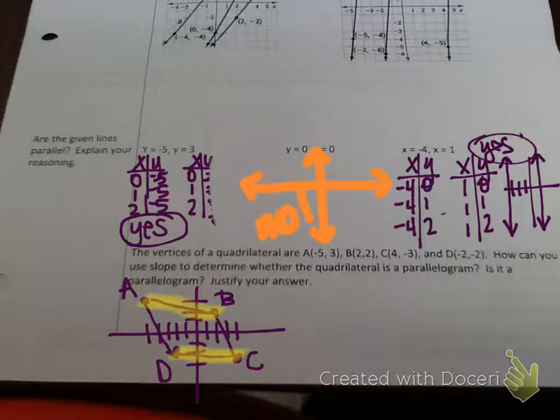So I'm going to check the slope of A and B with D and C.